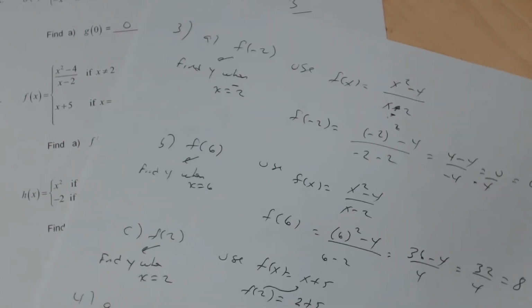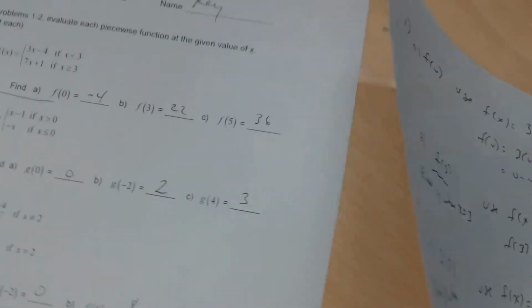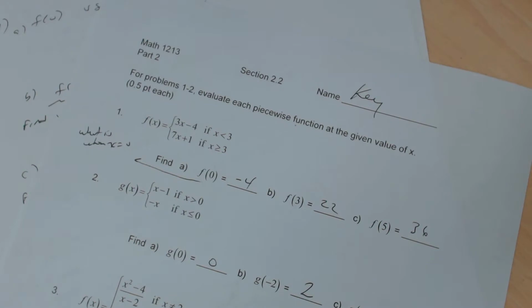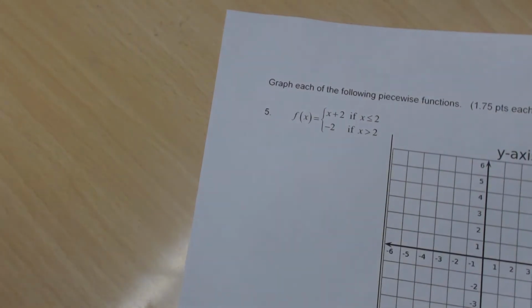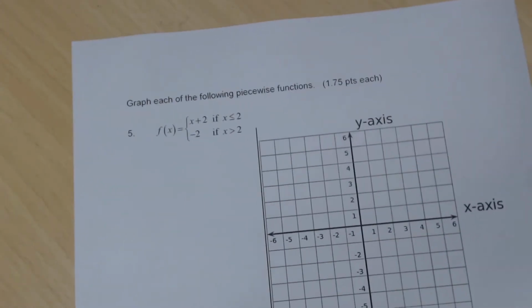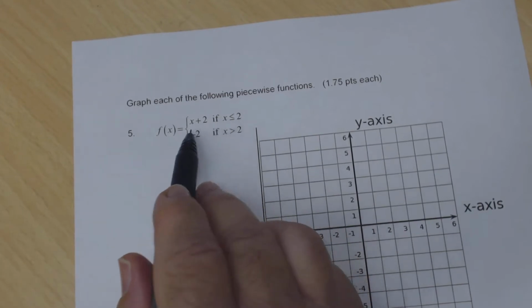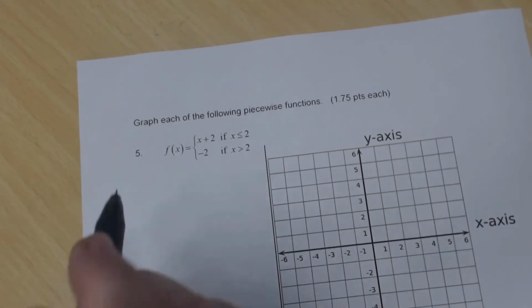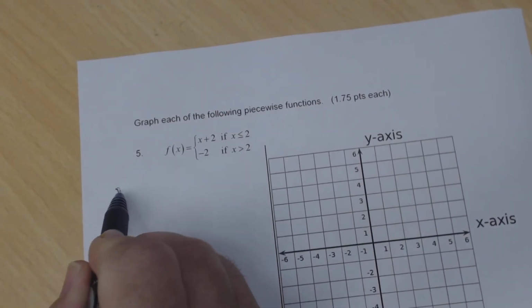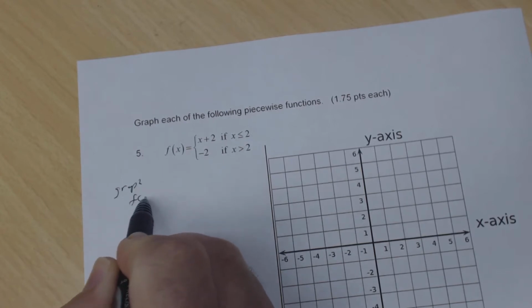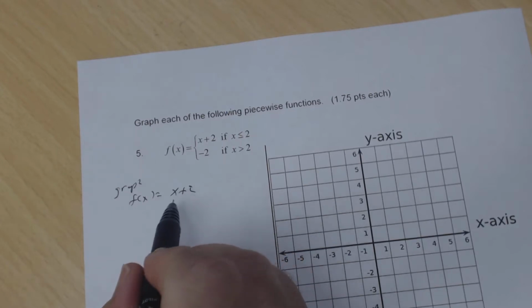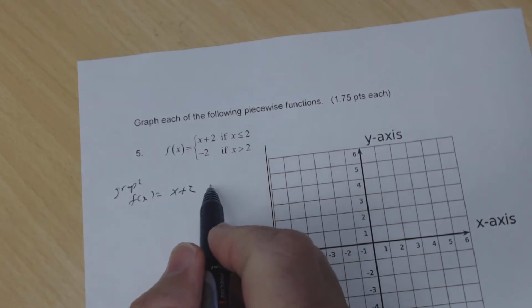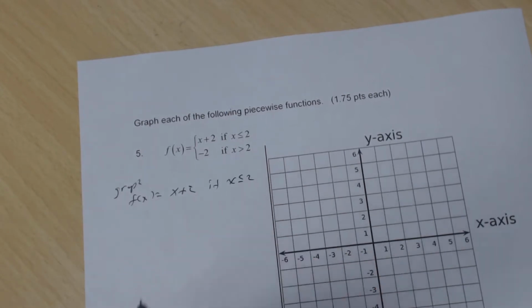Now let's look at the second page. The second page talks about graphing piecewise functions. So now we're graphing piecewise functions. All right, so to graph these, we're going to do each one individually. Okay, so first we're going to graph f of x equals x plus 2. And remember, I'm going to graph this only if x is less than or equal to 2. So keep that in mind.